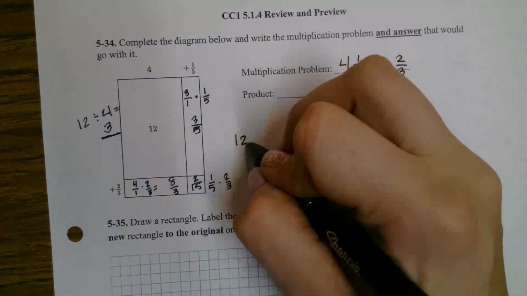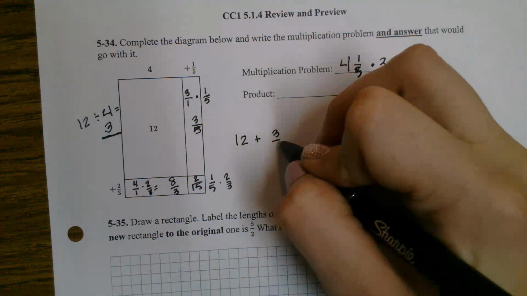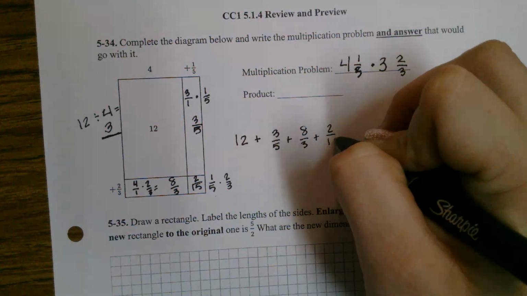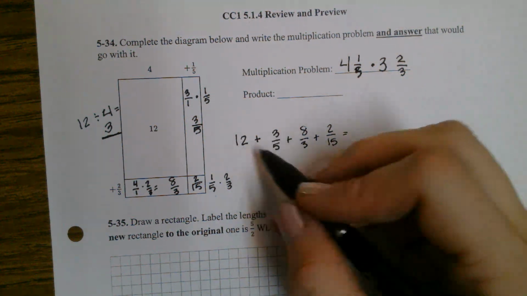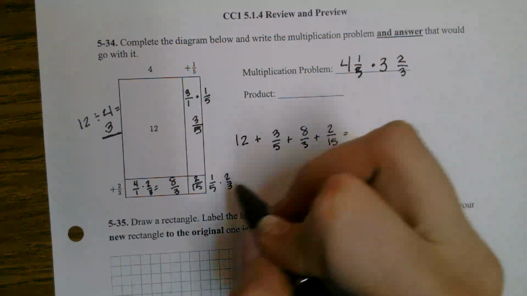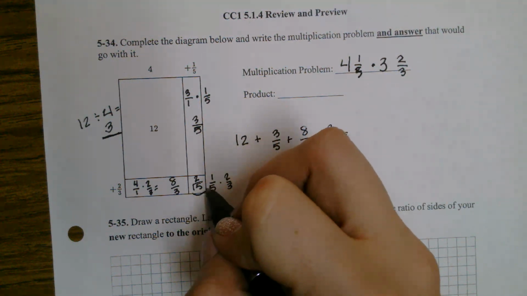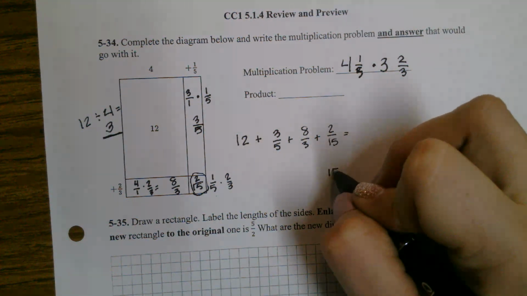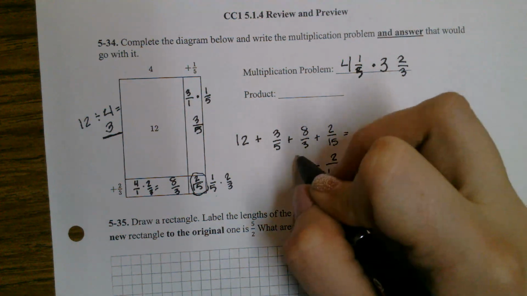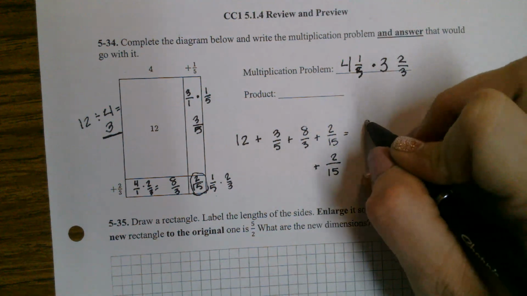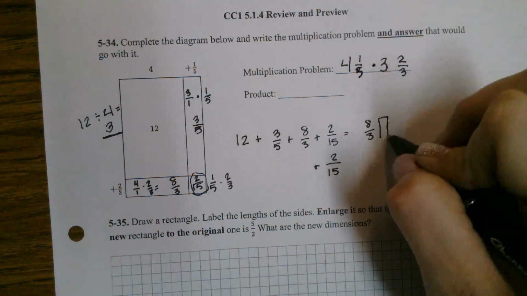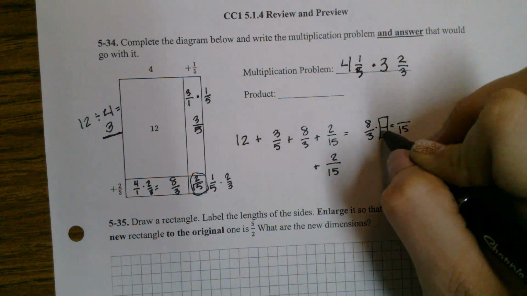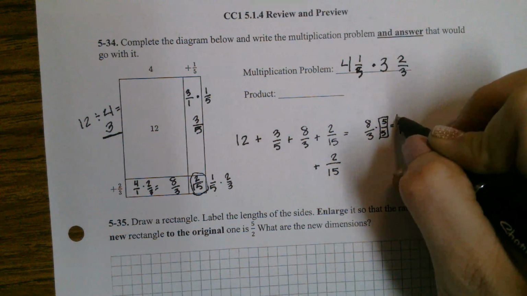Now I'm going to add everything together. So I have 12 plus 3/5 plus 8/3 plus 2/15. Now remember, when I'm adding fractions, I need that common denominator. We decided in class, my denominator down here in this corner, that's going to be my common denominator. So I already know that it's 15. I'm going to take 8/3, use a giant 1, equals something out of 15. 3 times 5 is 15. 8 times 5 is 40.